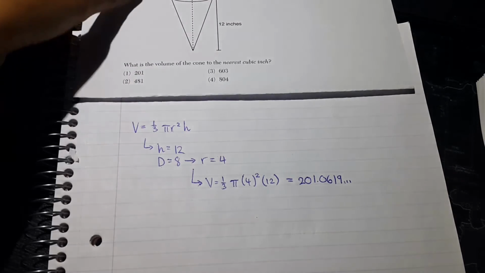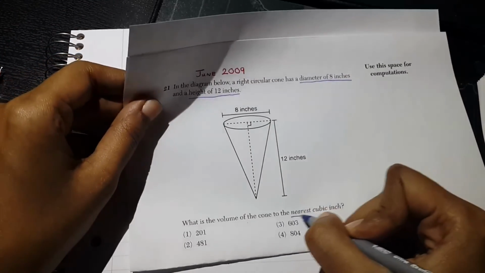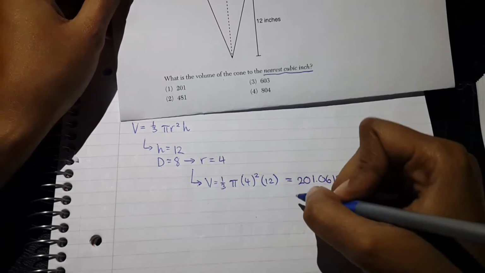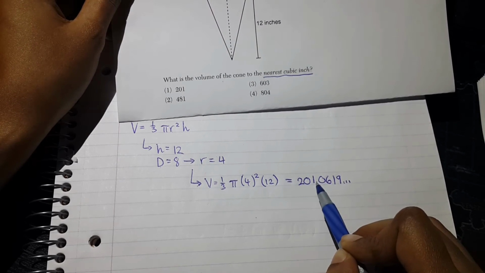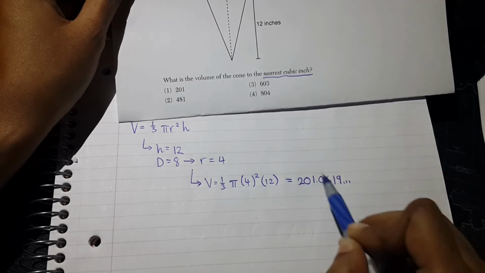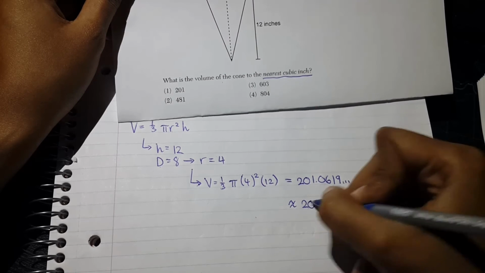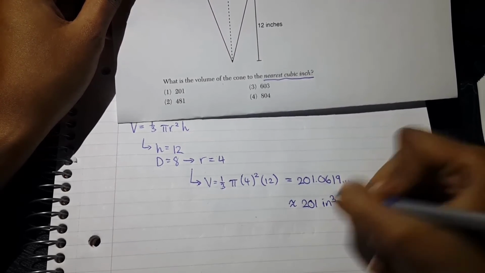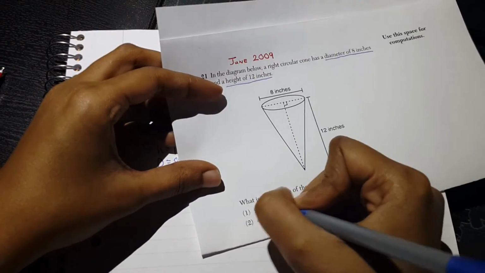So if we go back to the problem, it says, what is the volume of the cone to the nearest cubic inch? That means round to the nearest whole number. So what I'm going to do is check to see if there's a number that's 5 or more to the right of the decimal, and since that's not the case, I can just round to approximately 201 inches cubed, and that will be my answer for the problem, which is choice 1.